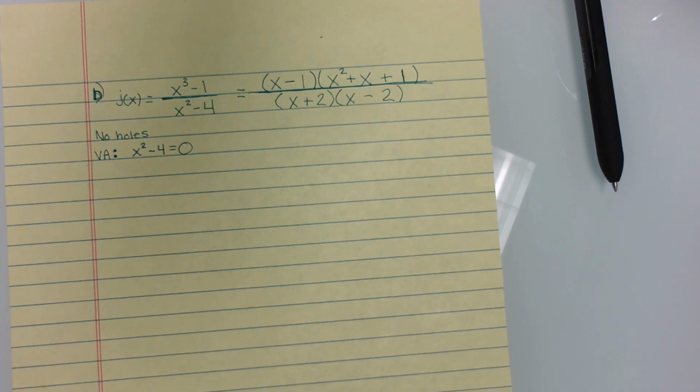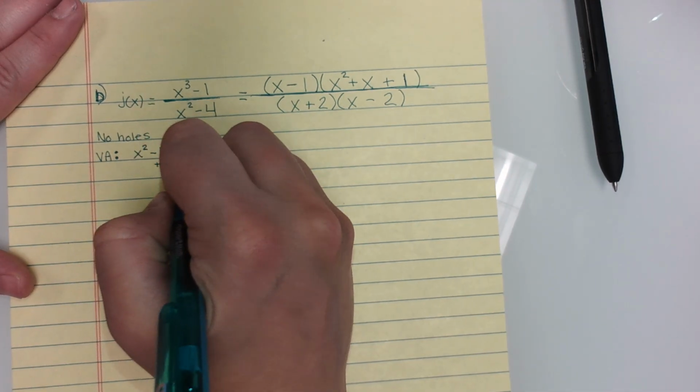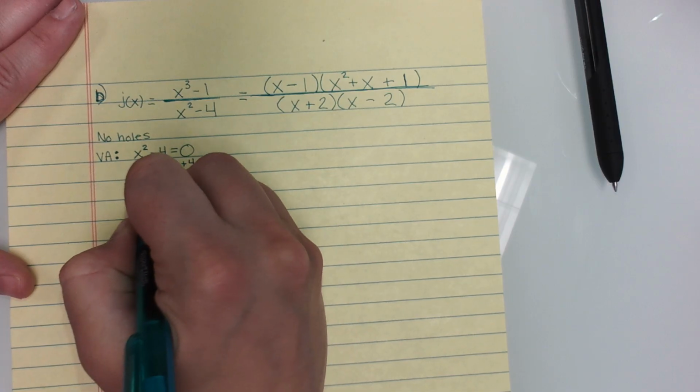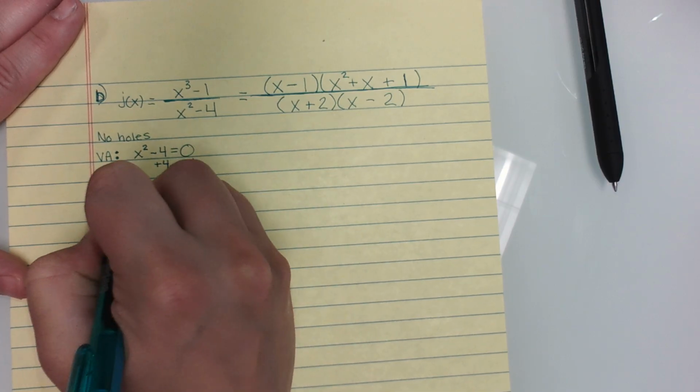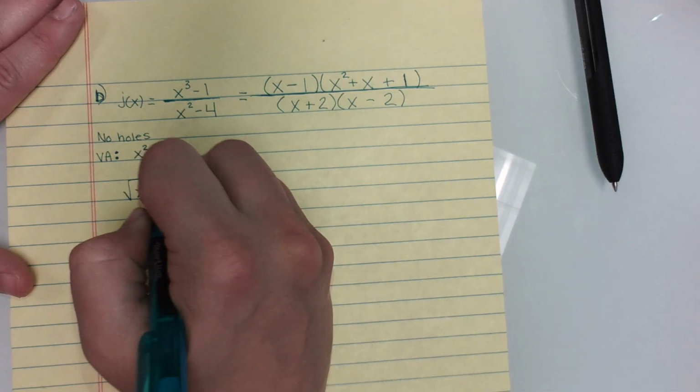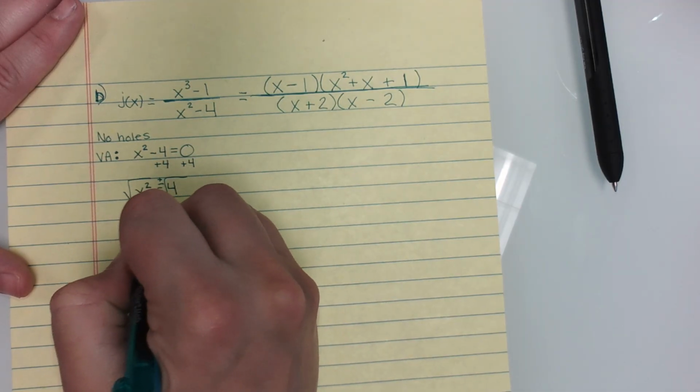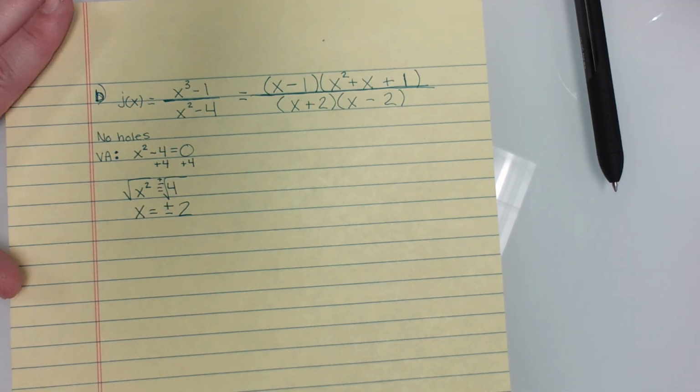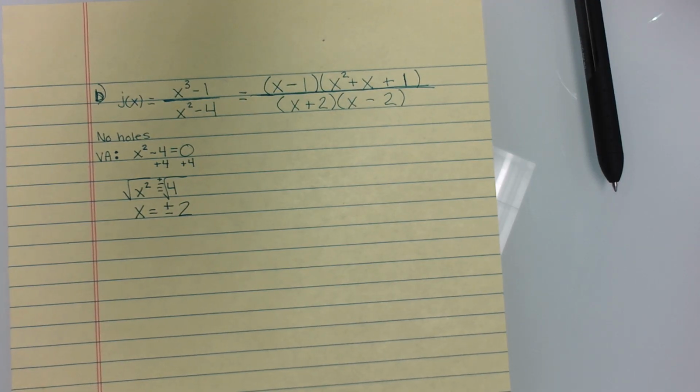They then solved by square roots. But you need to remember, if you choose to solve this way instead of using the factored form, when you introduce a square root to the problem, what do you need to introduce with it? Plus minus. So x equals positive and negative 2. There's 2 vertical asymptotes, one at 2, one at negative 2.